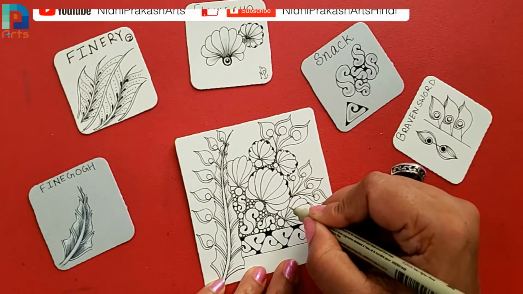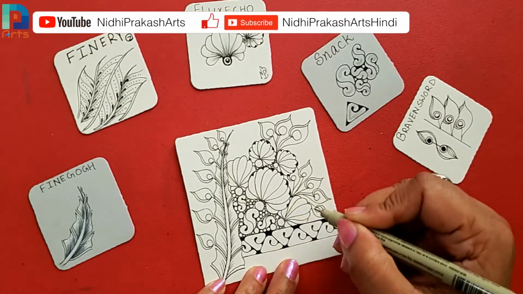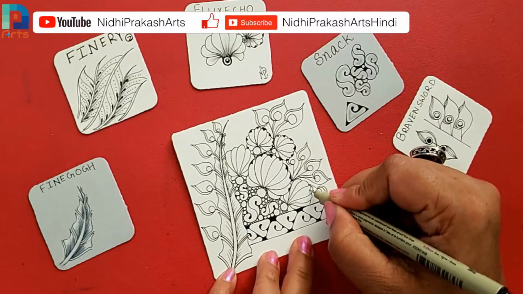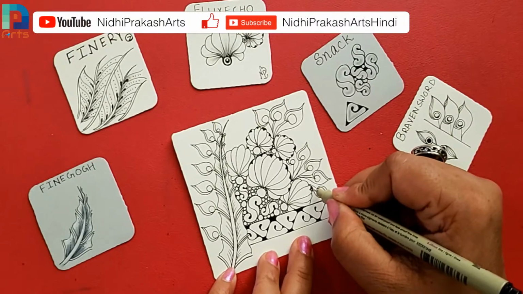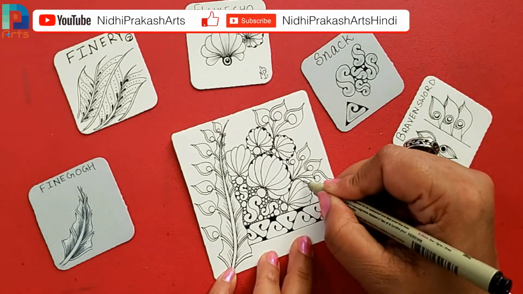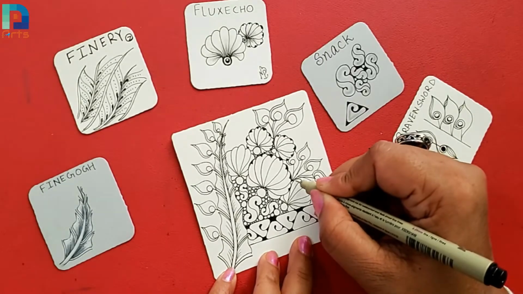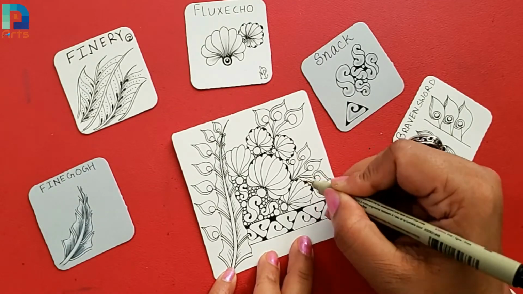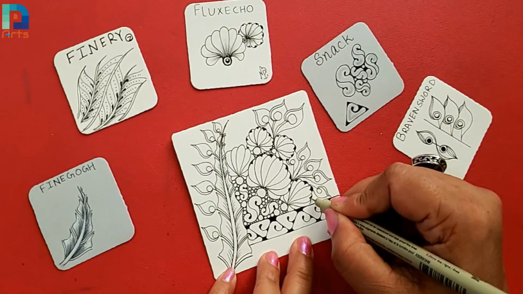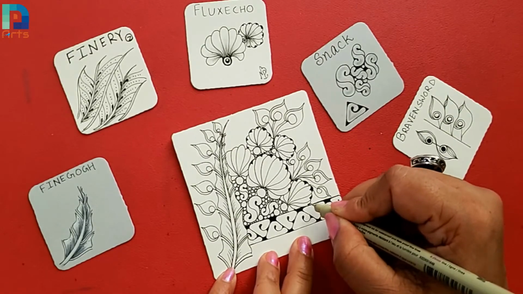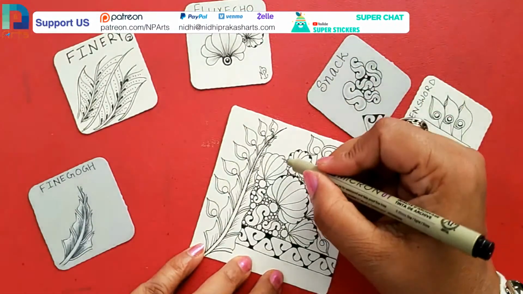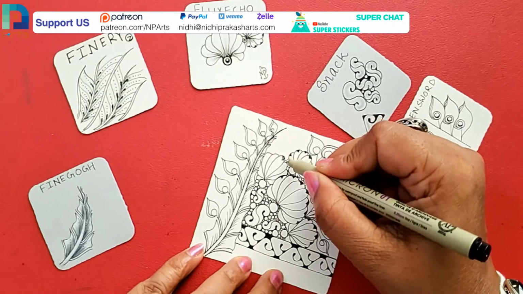As if the petals are kind of turning inside. Just in one of these also.